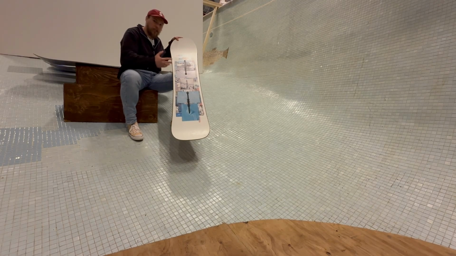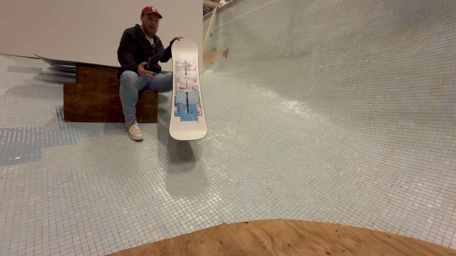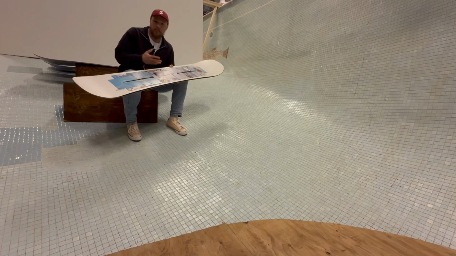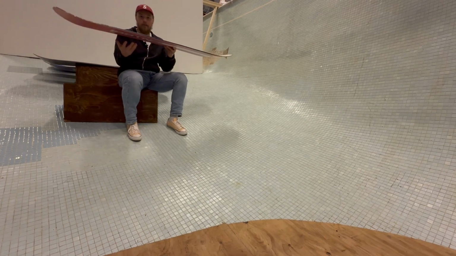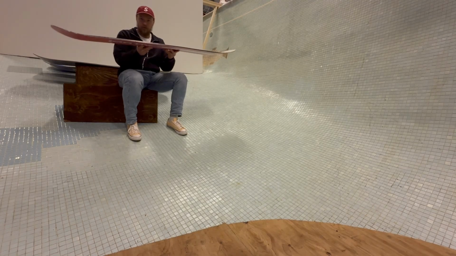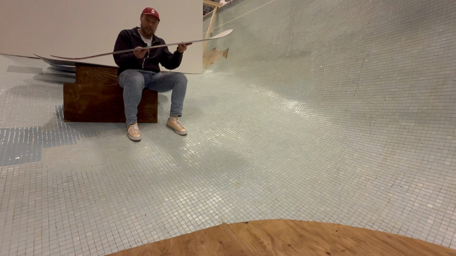So like glades, trees, side country, back country, when there's lots of powder on the mountain. And the main reason why this board excels so well in these conditions is because of the directional camber and directional flex. So it just makes it much easier to lift your nose and float in powder.